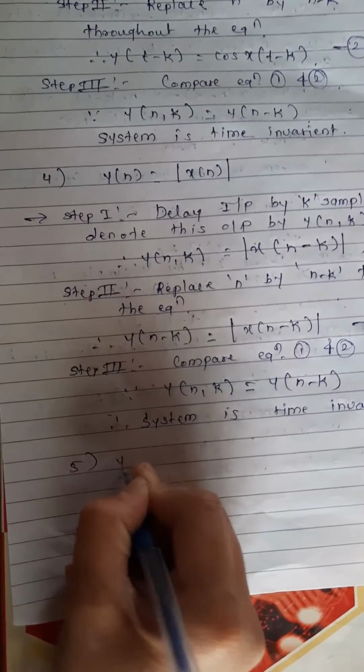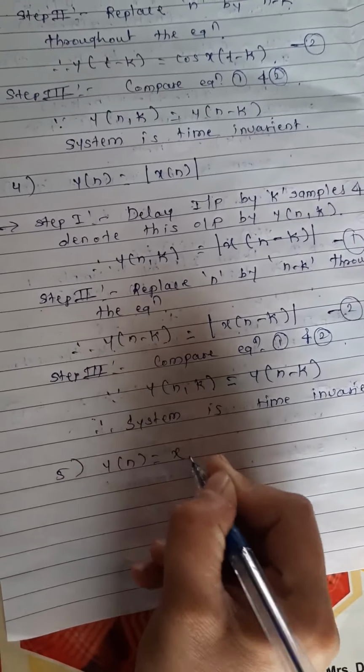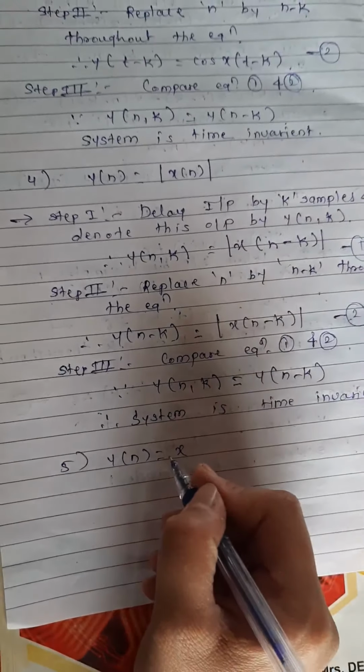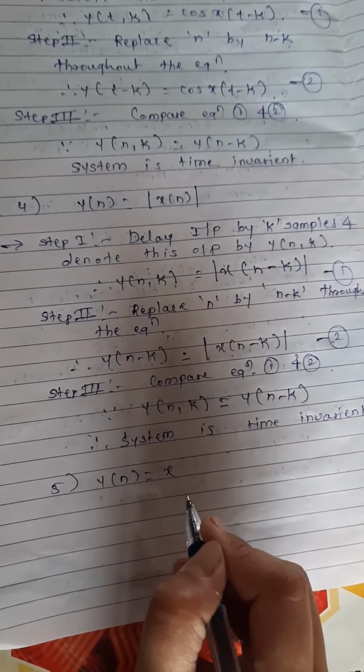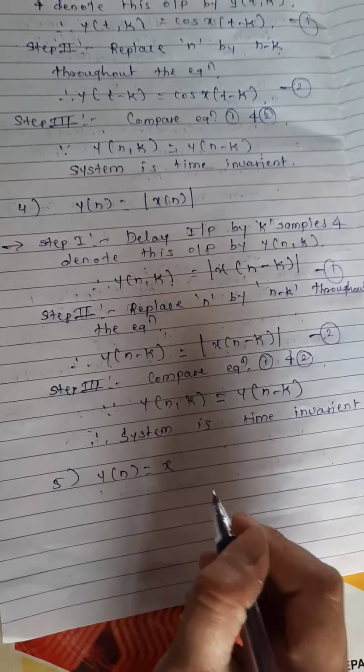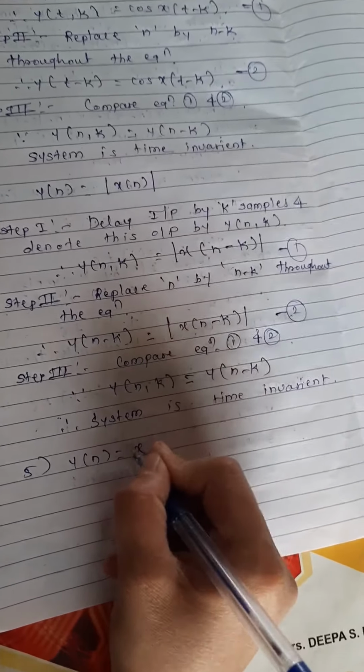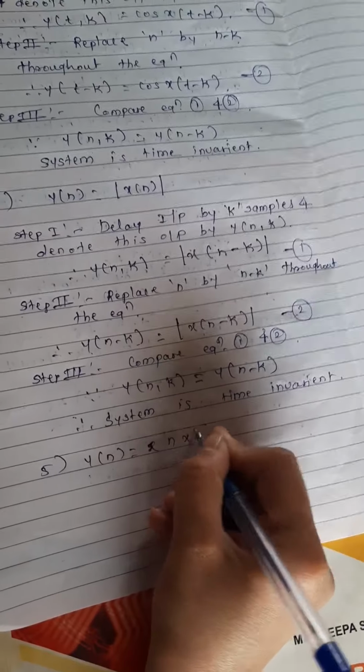Now next problem. Here we have to show that this system is a time varying system. It is y of n is equal to n into x of n.